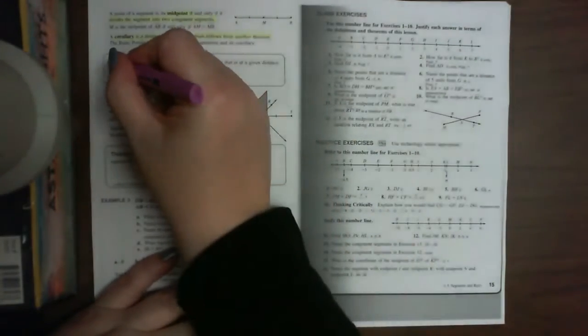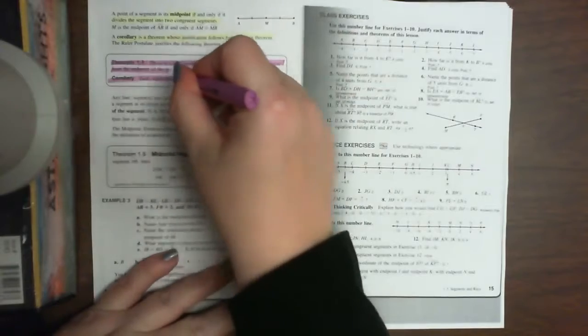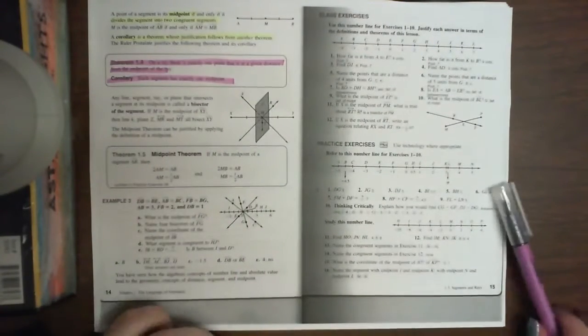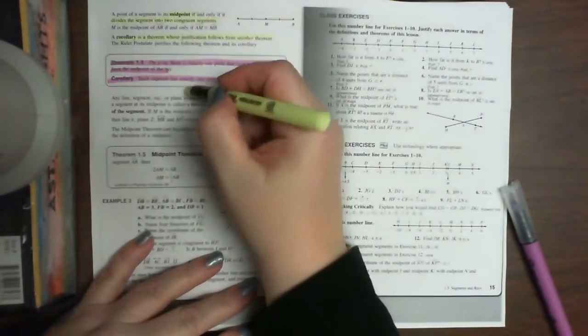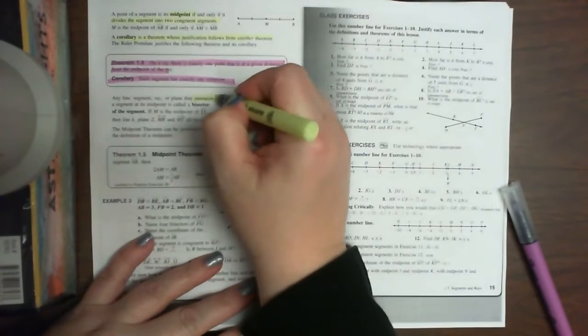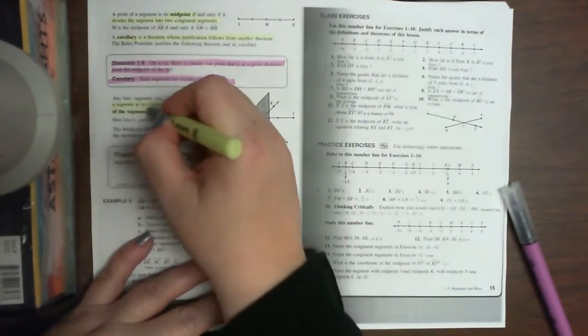Speaking of theorems, remember all theorems and corollaries and postulates are done in purple because they have to go on your postulate sheet. Anything that intersects a segment at a midpoint is called a bisector of the segment.